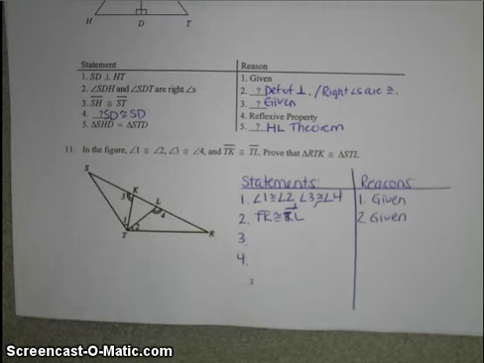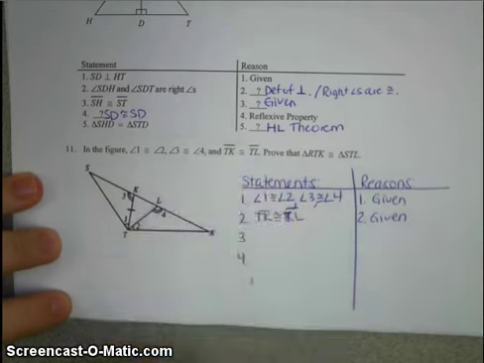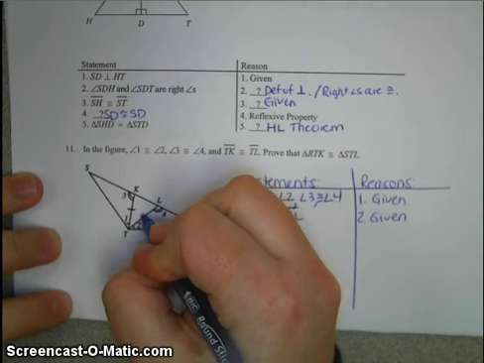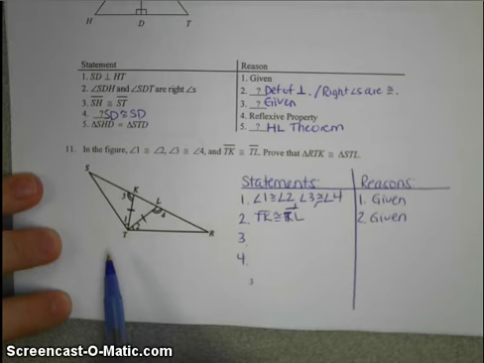So let's talk about what information we feel is missing here. We don't have marked in that TK is congruent to LT or TL. So by looking at this figure, can I use anything to tell me that these triangles are congruent?